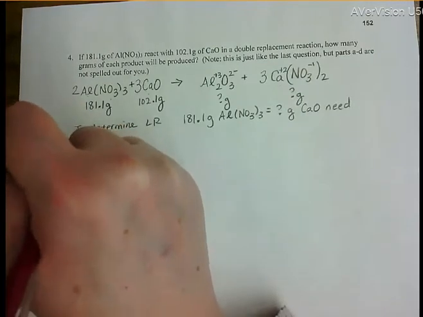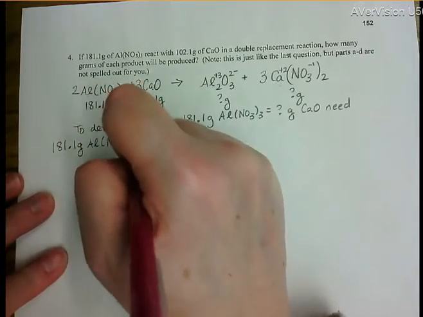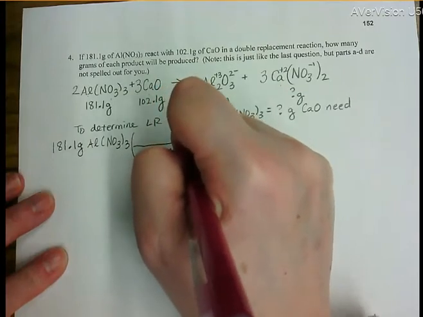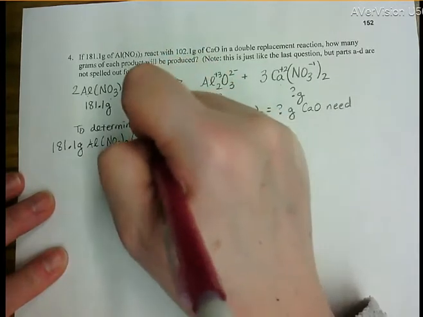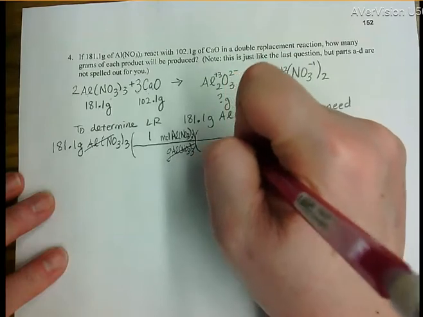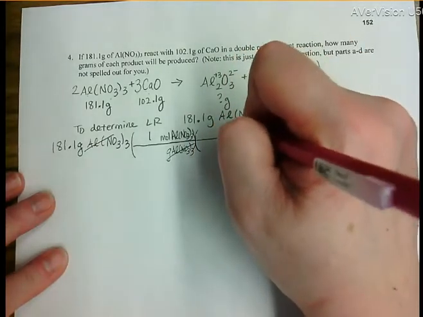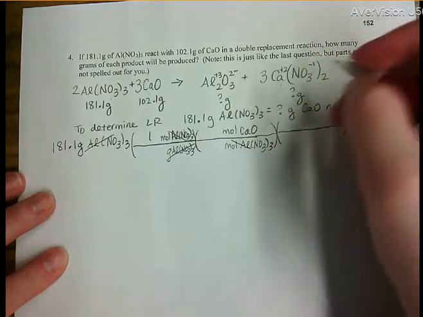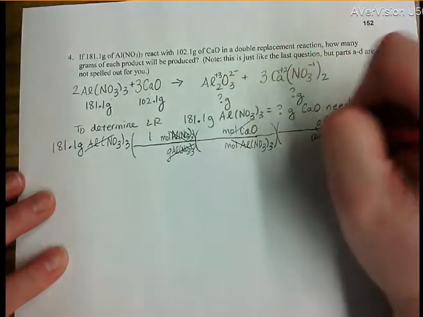So 181.1 grams of aluminum nitrate, molar mass to convert to moles, moles of aluminum nitrate to moles of calcium oxide, then moles of calcium oxide to grams of calcium oxide using molar mass.